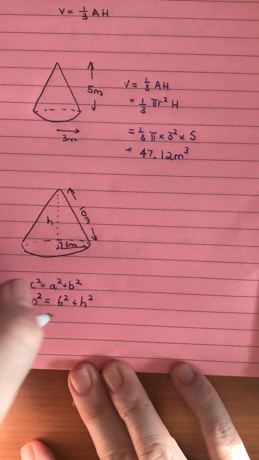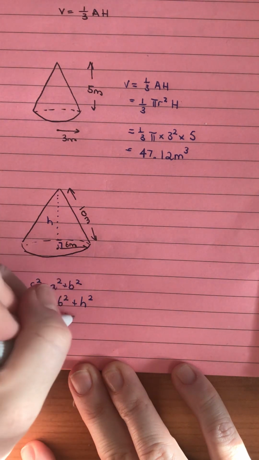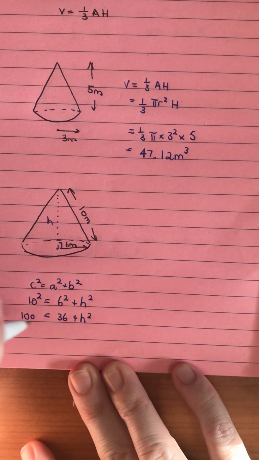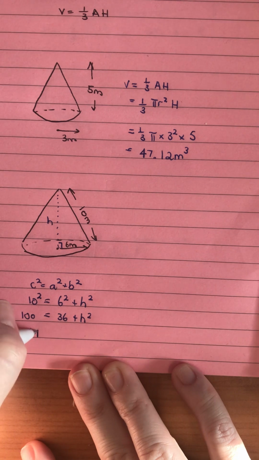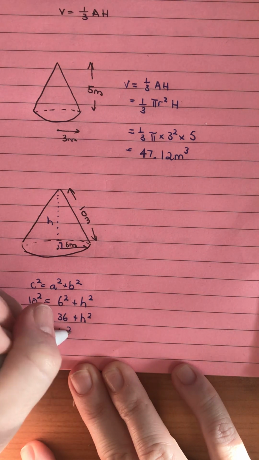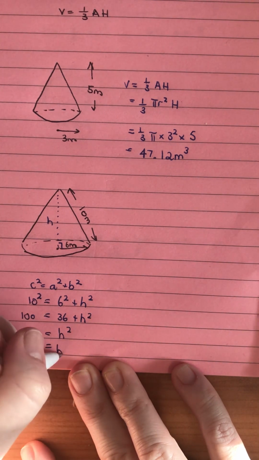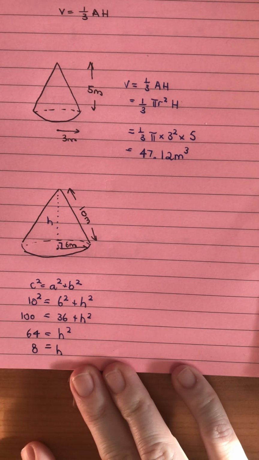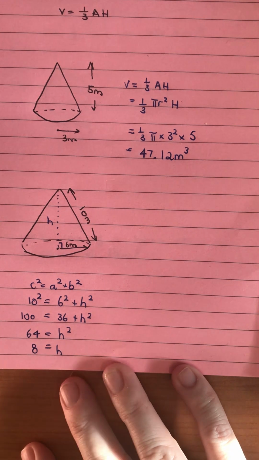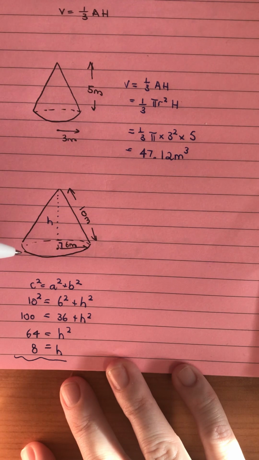So we get 100 is equal to 36 plus h squared. So I'm going to do 100 take 36, that's going to give me 64, and then I'll do the square root of that, and I will get a height of 8. Now I can go and do my question now that I've got my height and my radius.